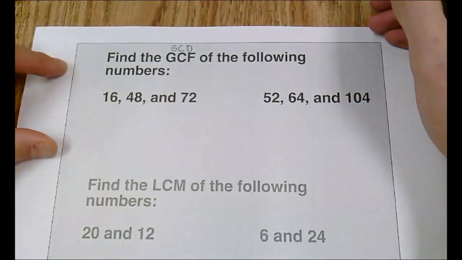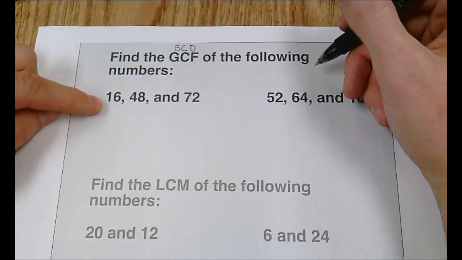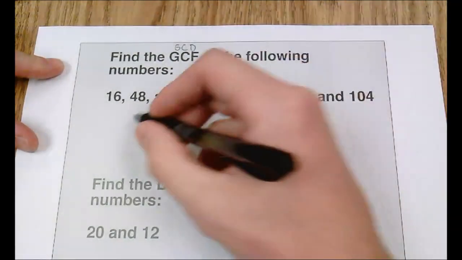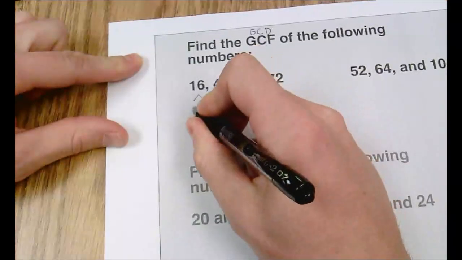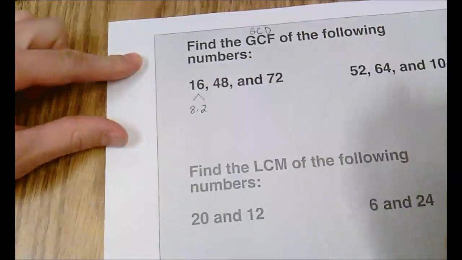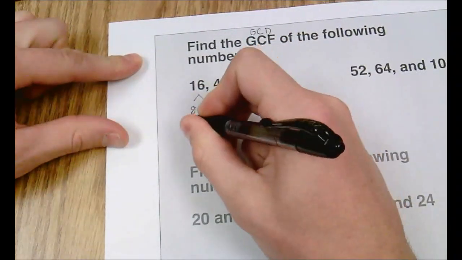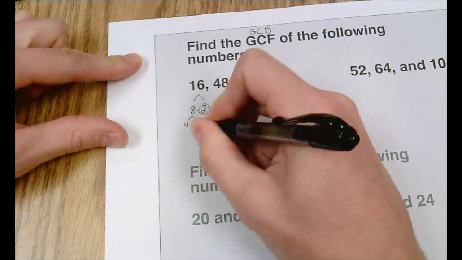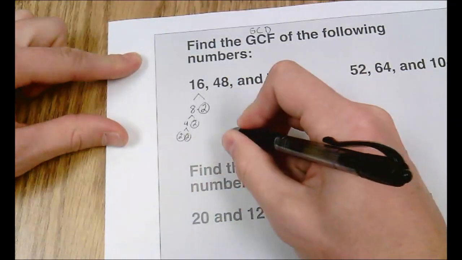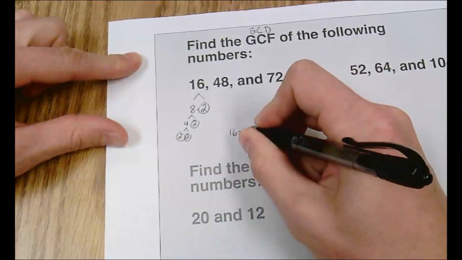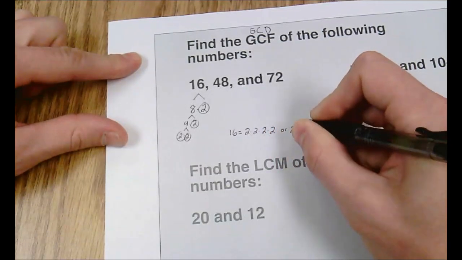So to figure this out first, one of the strategies that we can do is called a factor tree to figure out what the prime factorization of each would be. So if I start with 16, 16 can be broken up into 8 times 2, and we worked on prime factorization before, and we see that 8 is 4 times 2, and we break this down until we get that 16 is equal to 2 times 2 times 2 times 2, or 2 to the 4th power.